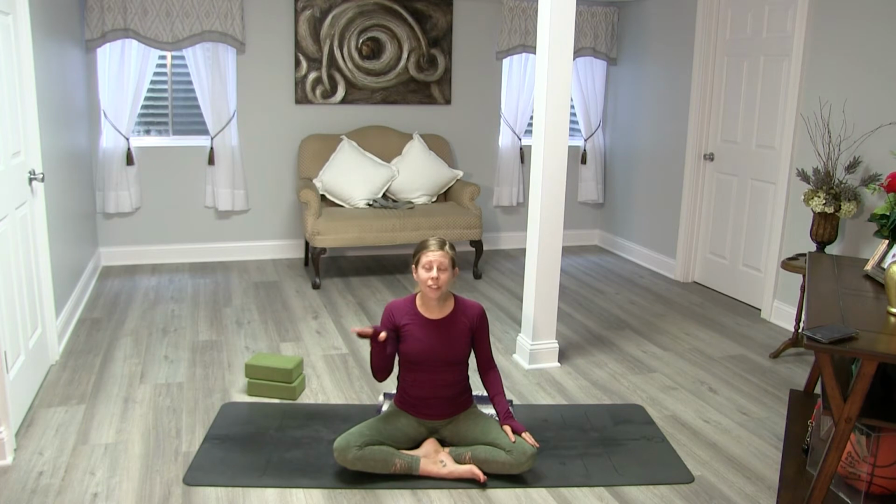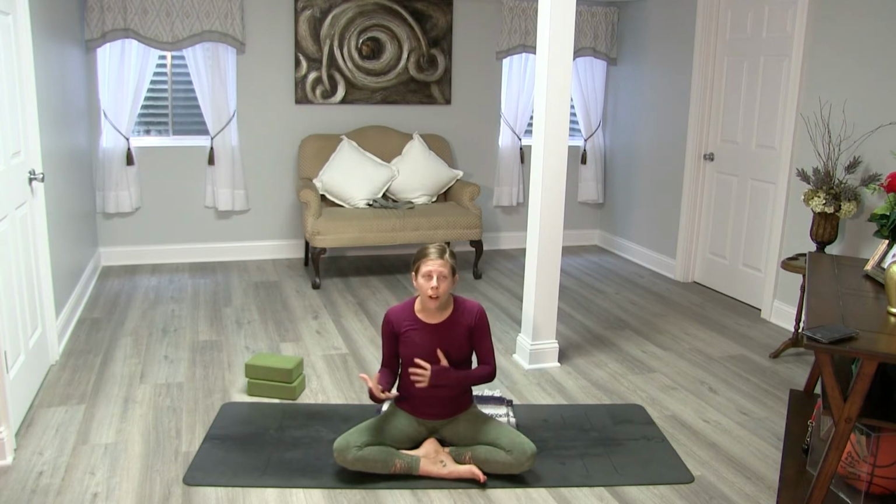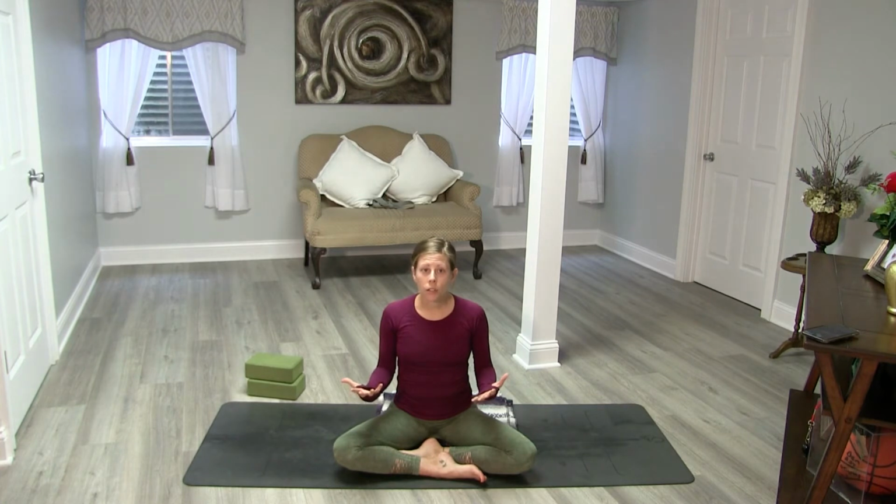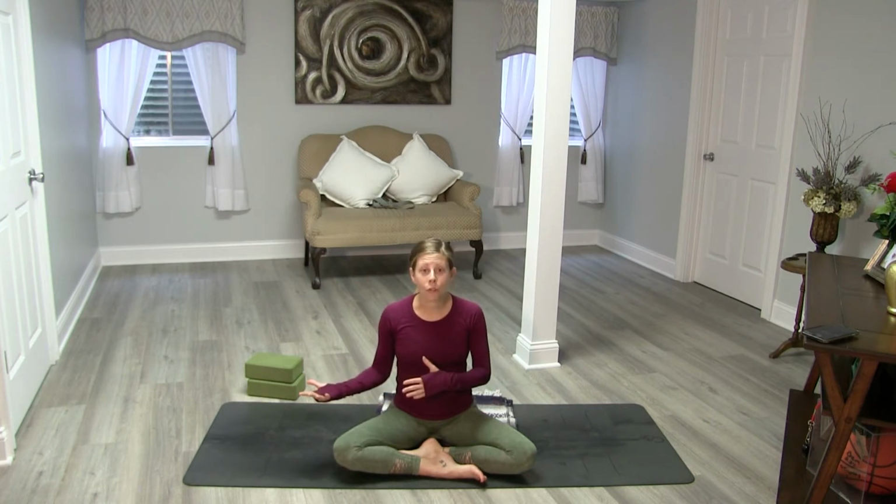So these inner seasons are cycling all the time for us. Even if you're not currently menstruating, these cycles move on a more subtle energetic space following the phases of the moon. So if you aren't currently menstruating, you can follow along with these classes along with the moon phases.